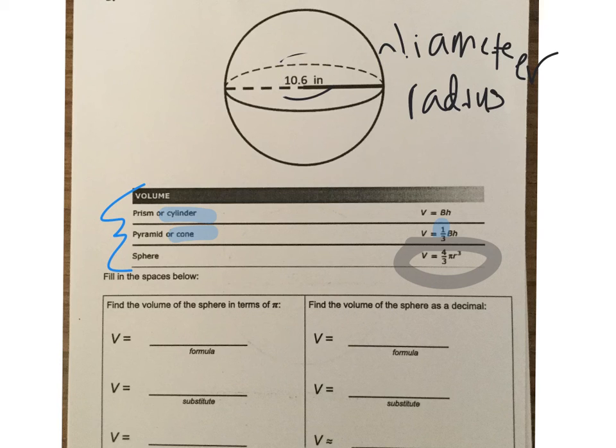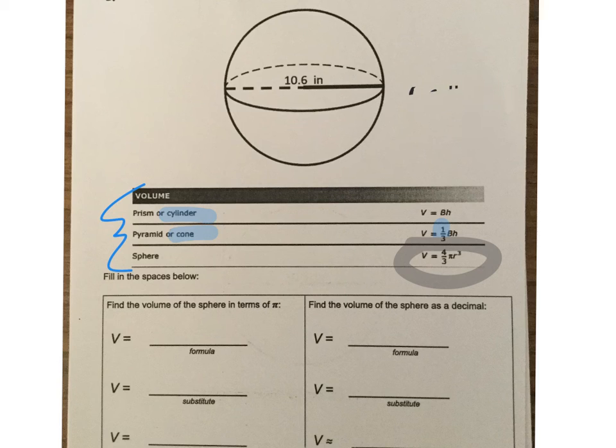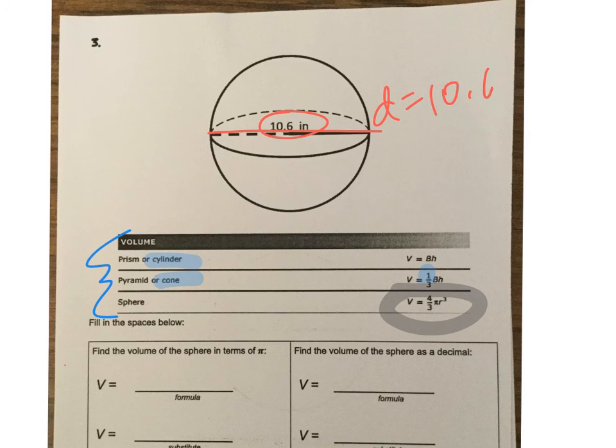Let me erase my writing and see if I could see what they're pointing at here. I think since it's written in the middle of the line, I'm going to consider this 10.6, this entire length, which would make it a diameter. That's what I'm going to say. There you go. Which makes the radius 10.6 divided by 2. So my radius is 5.3.